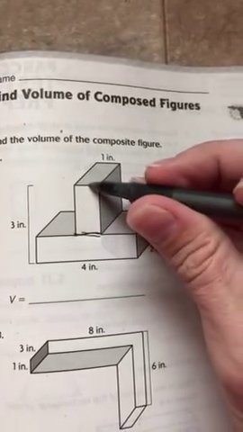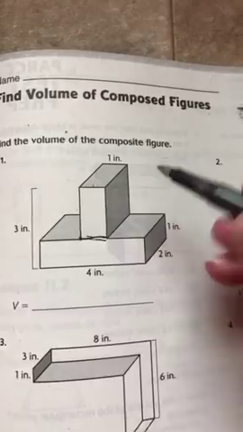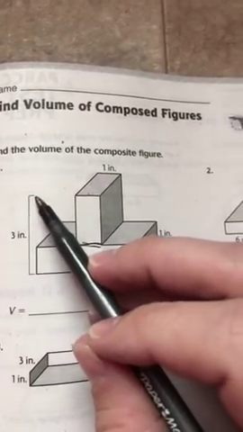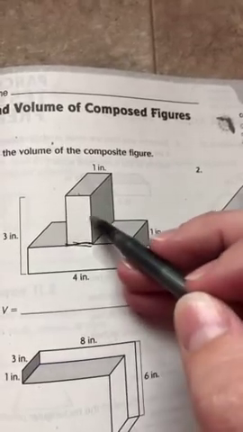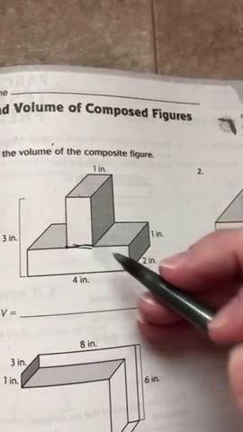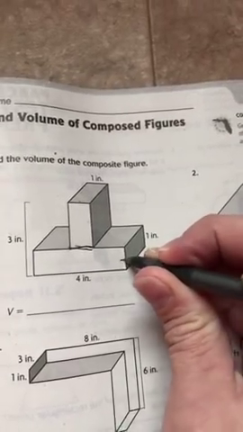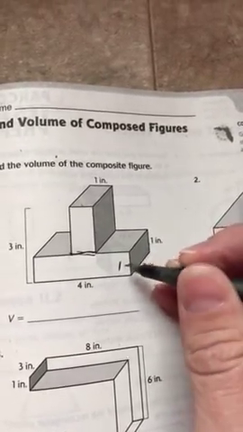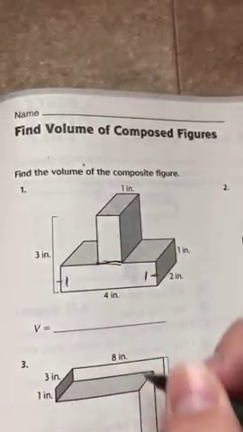I need to figure out the length, width, and height of the first figure. I know the entire thing is 3 inches, but I don't know the length of this one. What I should see is that this is 1, so this one is 1.